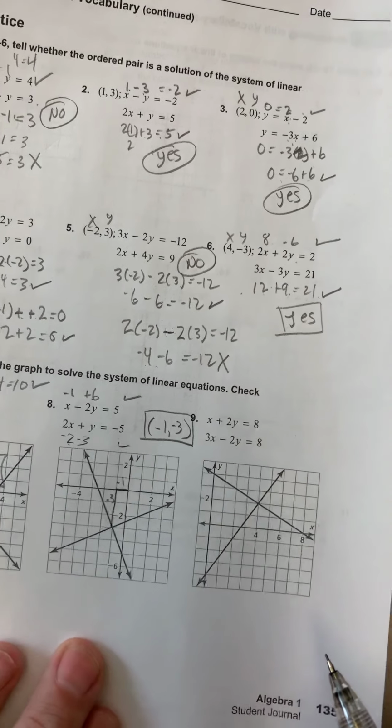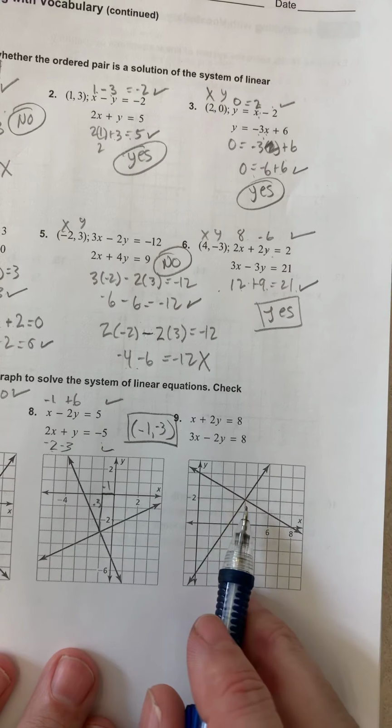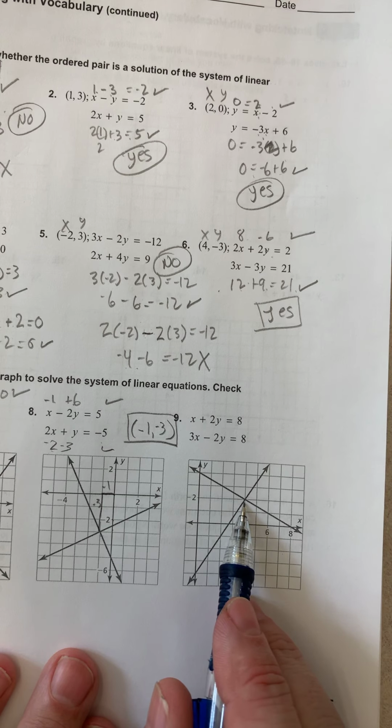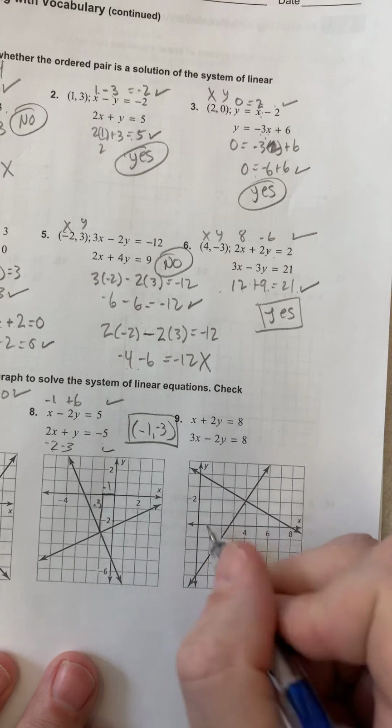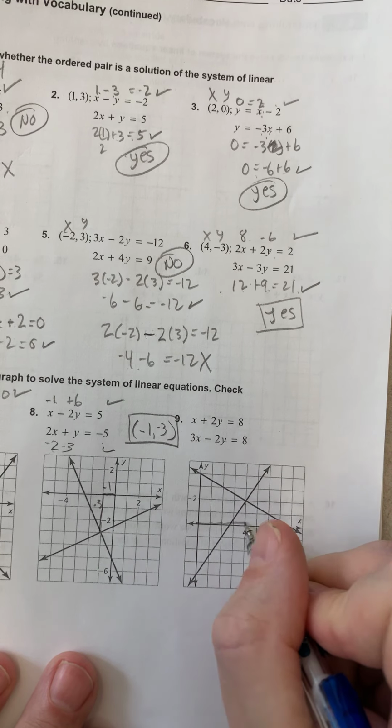You're going to want to check these because we are going to actually graph these lines, and you may get an intersection that's a little off, but you'll know it's off because when you check it, you won't get a true statement. These are nice and graphed, right on the money.